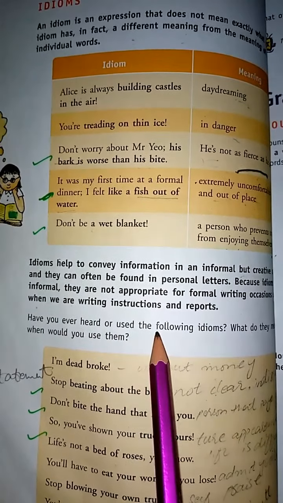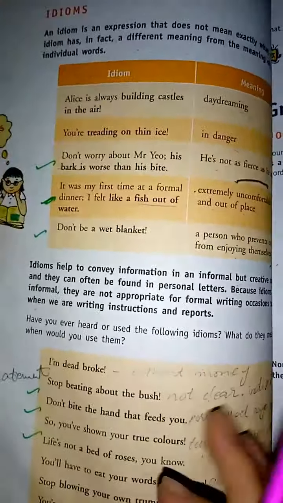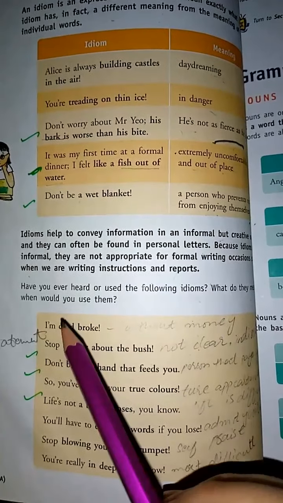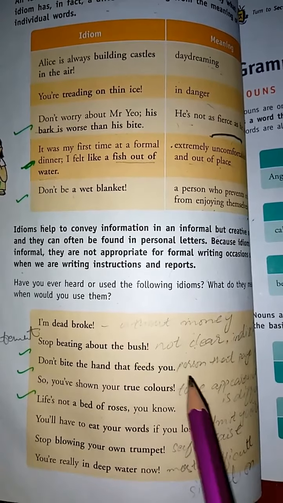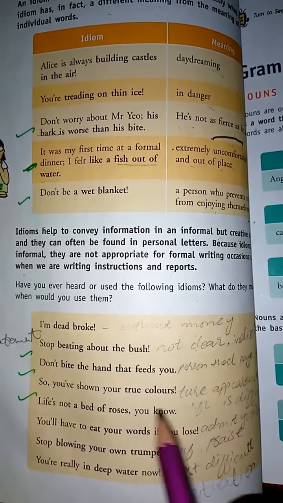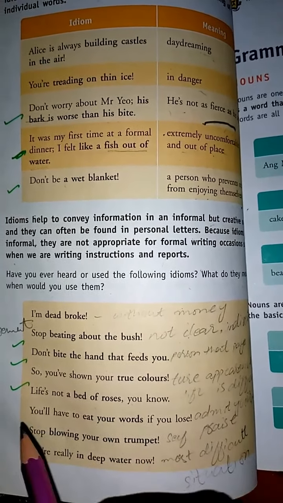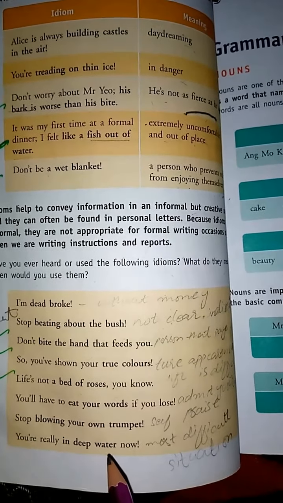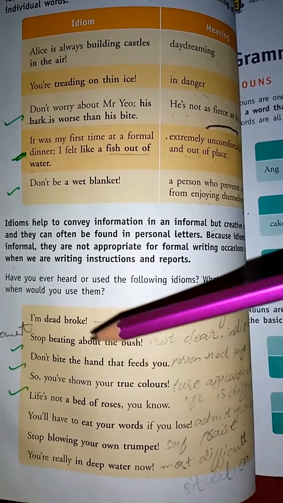Have you ever heard or used the following idioms? What do they mean and when would you use them? They have given you a few idioms like: I am dead broke, stop beating about the bush, don't bite the hand that feeds you, so you have shown your true colors, life's not a bed of roses, you will have to eat your words if you lose, stop blowing your own trumpet, you are really in deep water now. All the bold words are idioms.